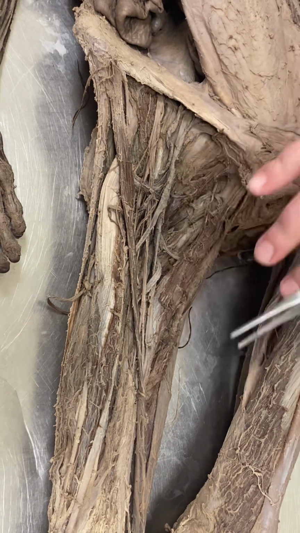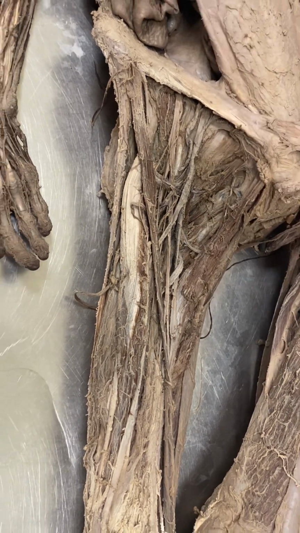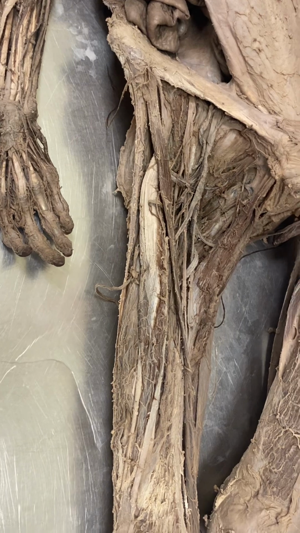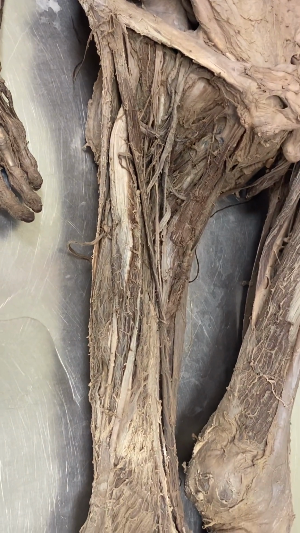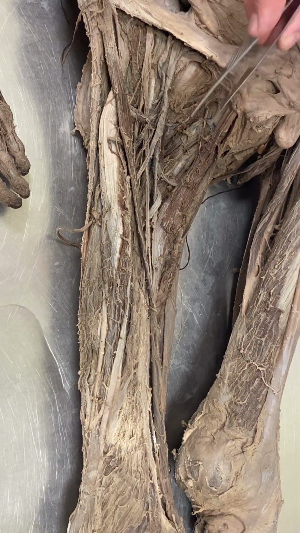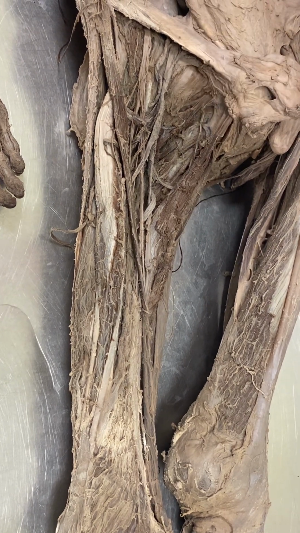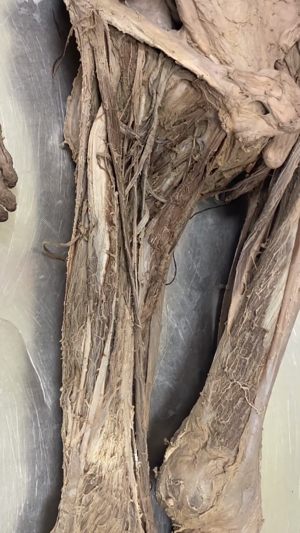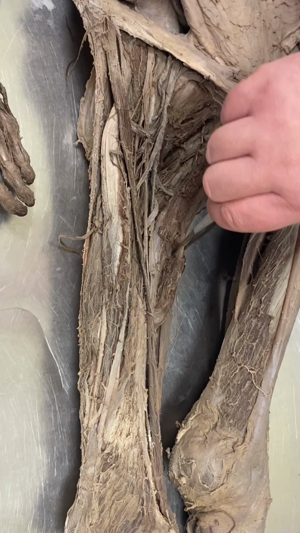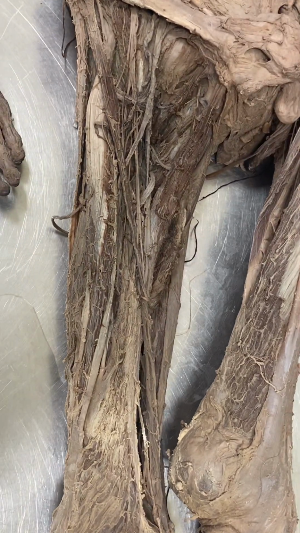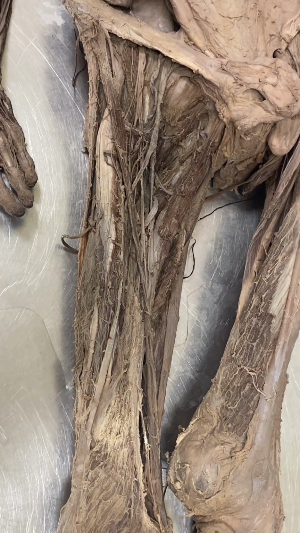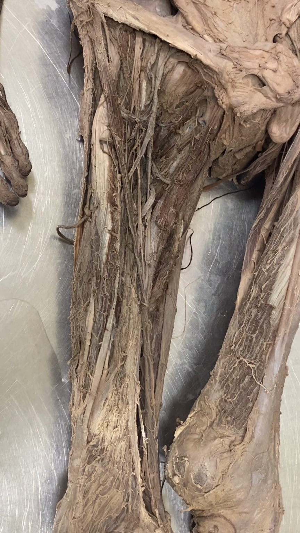Function: all of them participate in adduction in the hip joint, it is clear because of the name, adductor. Long and short muscles also participate in flexion, and the large muscle, adductor magnus, also participates in extension in the hip joint.